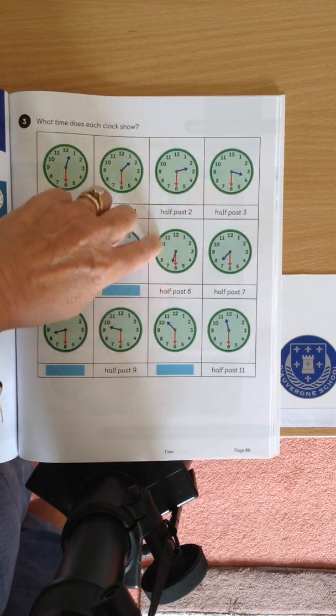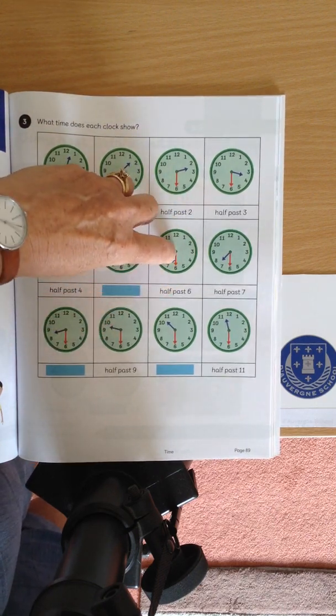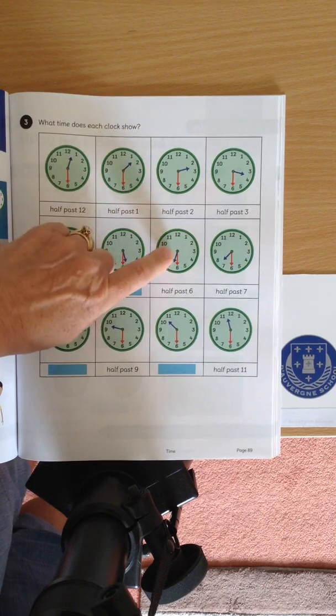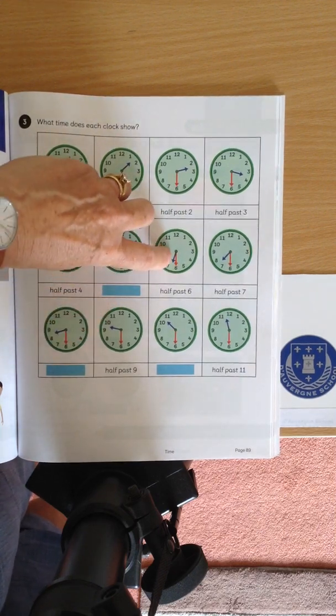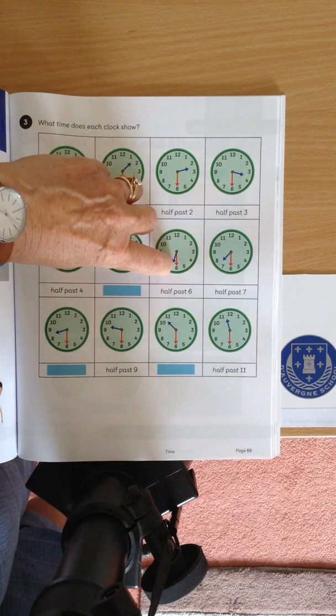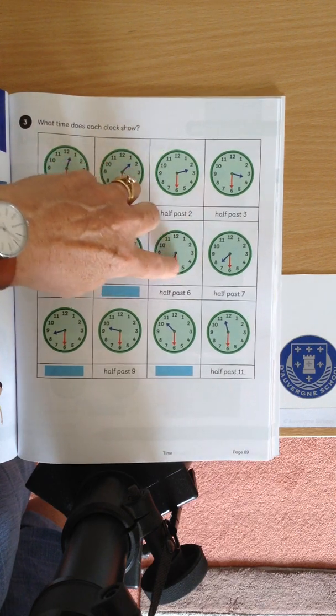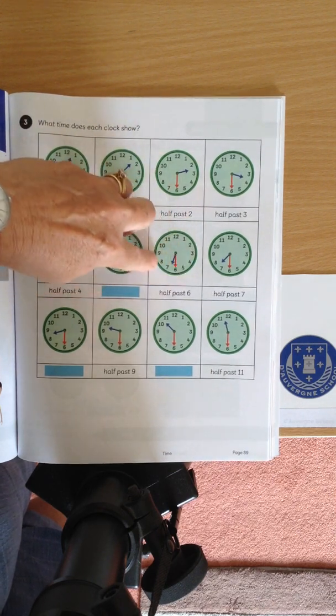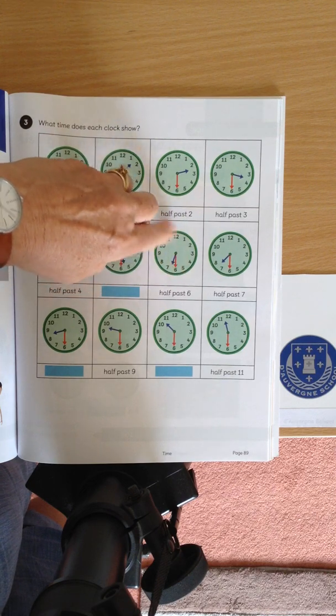This clock here, the minute hand, the long hand, is pointing to the 6, so it's half past. And the hour hand has gone past the 6. Remember, we're going this way round, which we call clockwise, because it's the way the clock goes.